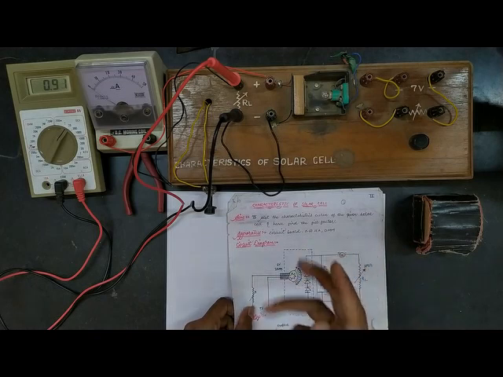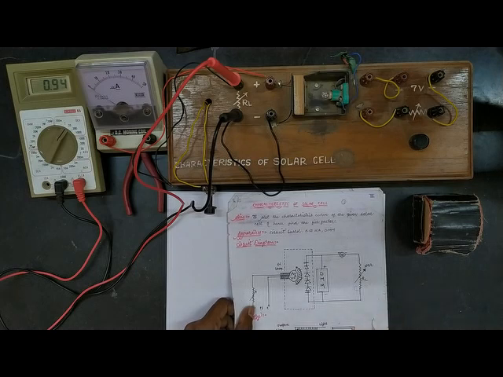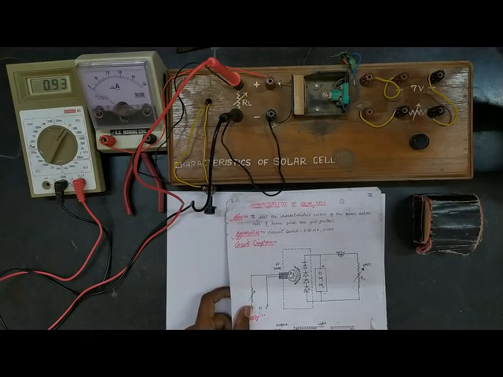And then finally we will get some readings of current and the corresponding voltage. So you have to finally draw the plot or graph between current and voltage, with current on the x-axis and voltage on the y-axis. Whatever that plot may be, that is the characteristics of the solar cell.